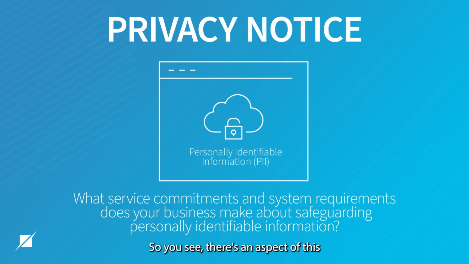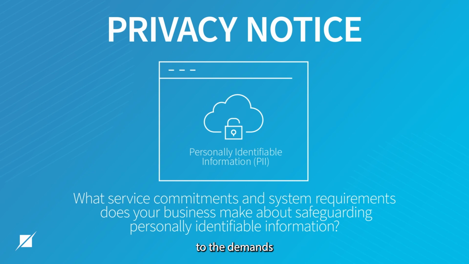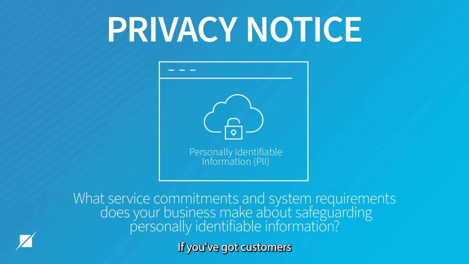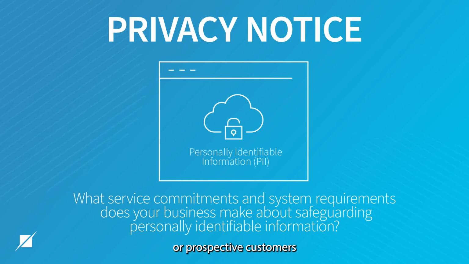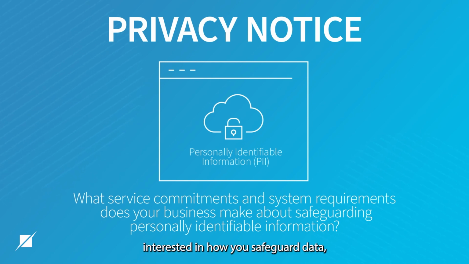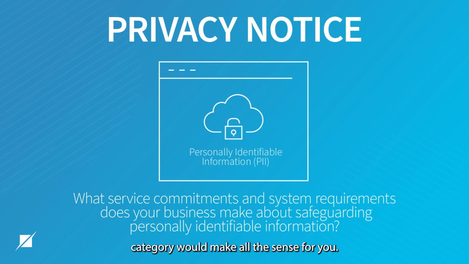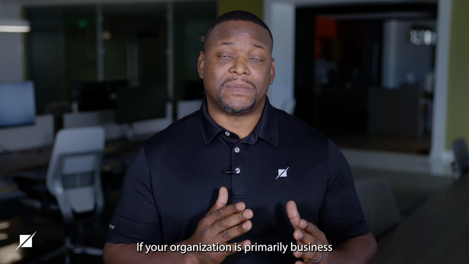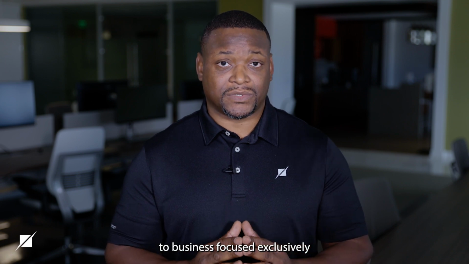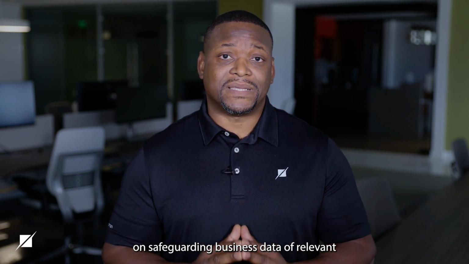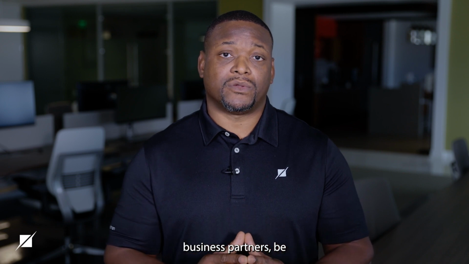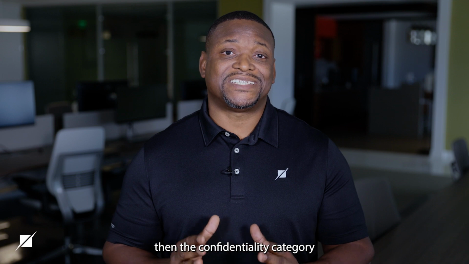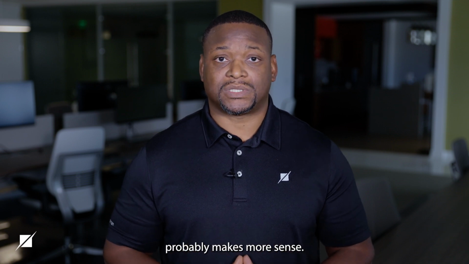So you see, there's an aspect of this that needs to be receptive to the demands on your organization from an information standpoint. If you've got customers or regulators or prospective customers interested in how you safeguard data, then including the privacy category would make all the sense for you. If your organization is primarily business to business, focused exclusively on safeguarding business data of relevant business partners, be they vendors, other third parties, or customers, then the confidentiality category probably makes more sense.